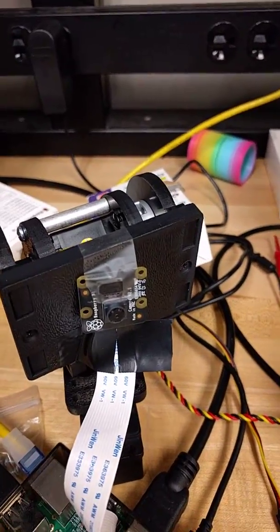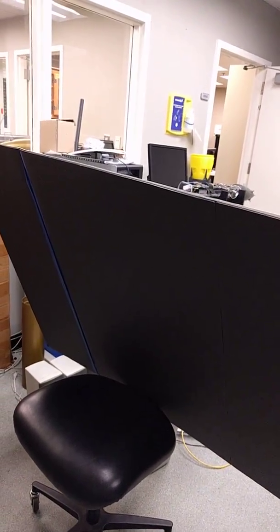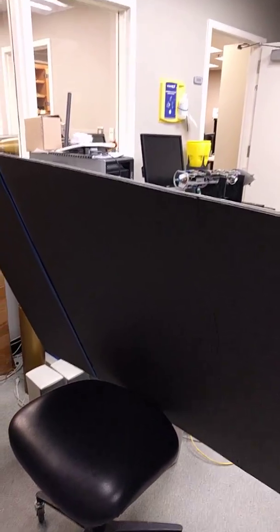That's our No IR version 2 Pi camera, and this is our best case background. We're going to have the lights on because lights will be on in the expo, and being fluorescent, these flicker.